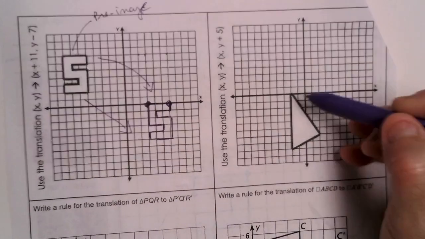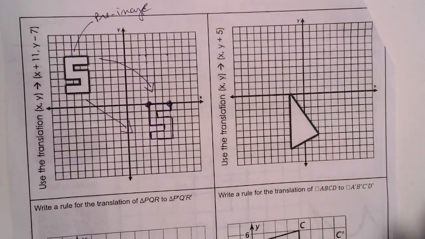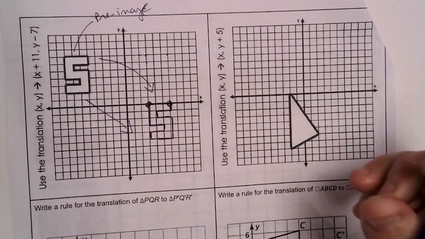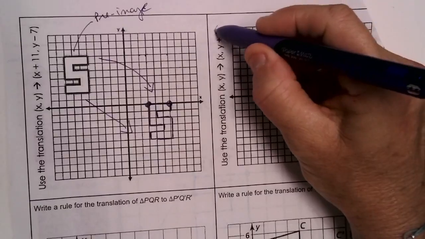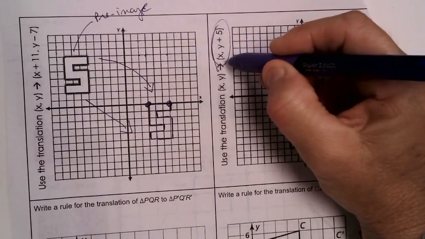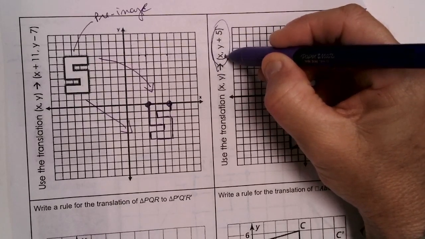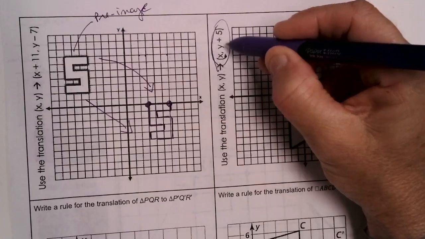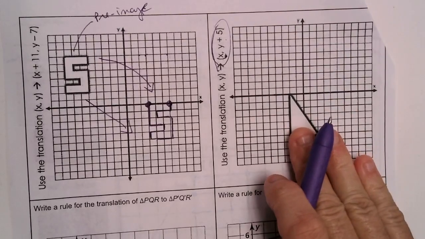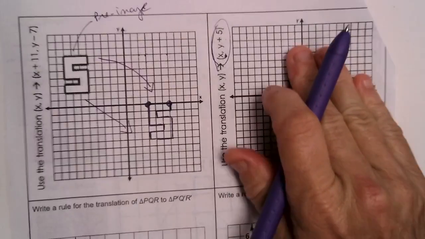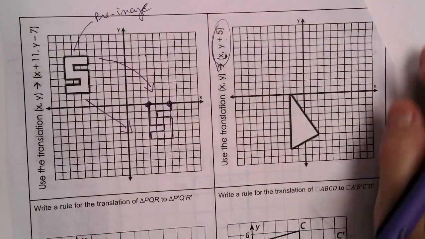This one I'm going to leave for you to do on your own, so try that one. Here is the rule: the X you're not moving, so the X is going to stay the same. In reality, all you're doing is taking this triangle and sliding it up 5 units. That's all you're doing.